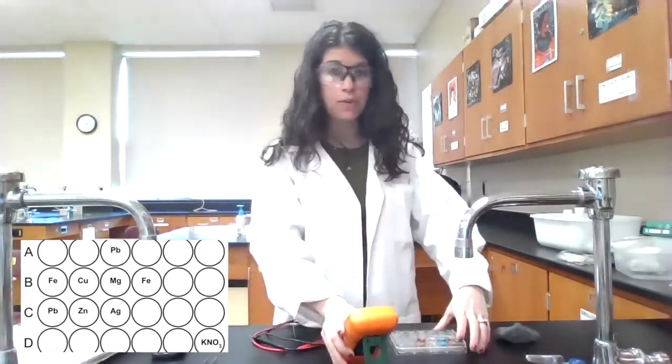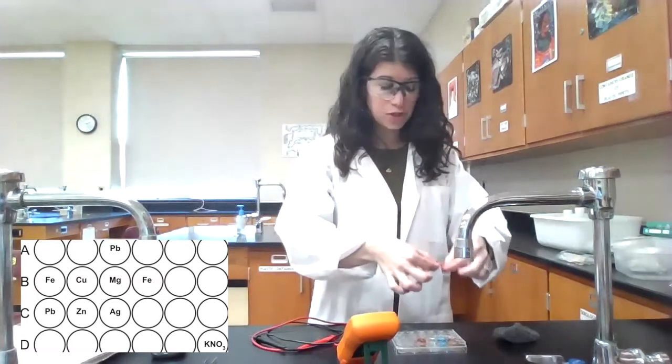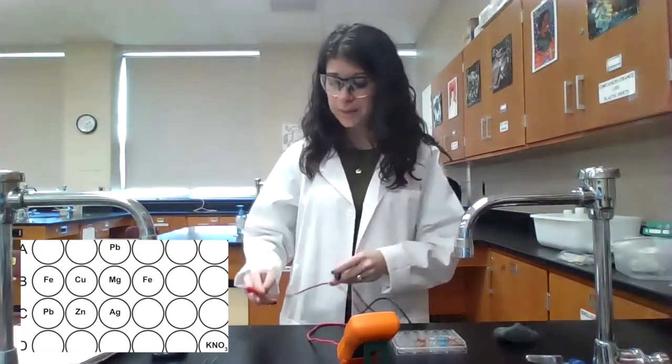And then in addition to my well plate here, I have little strips of filter paper that I have cut. And then one of these wells is filled with potassium nitrate. This is what's going to serve as my salt bridge. So I'm going to dip this into the potassium nitrate and drape it over connecting the 2 cells, and that'll be my salt bridge. And then the last thing I'm going to do in order to detect the voltage is I'm going to use my electrodes here and touch them to the strips of metal that will be inside the different cells.